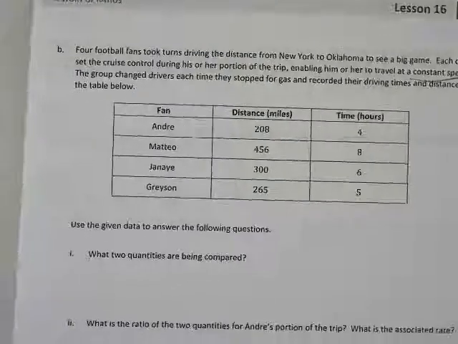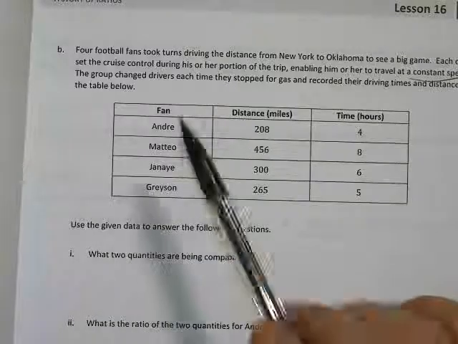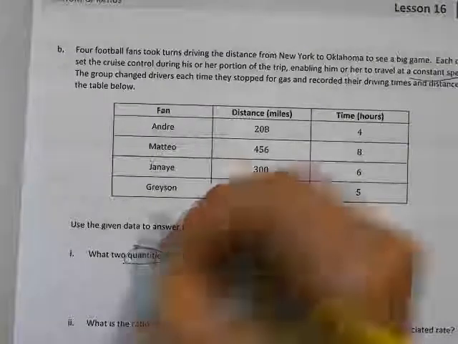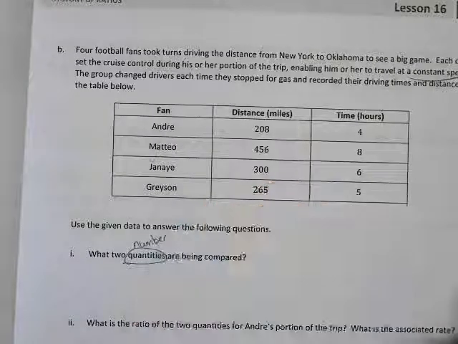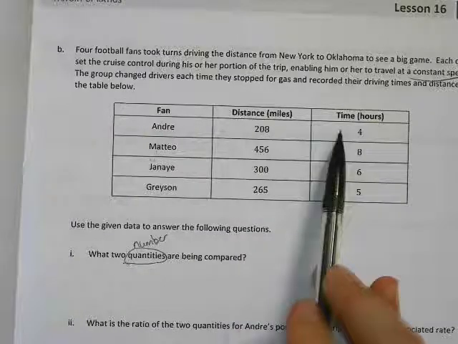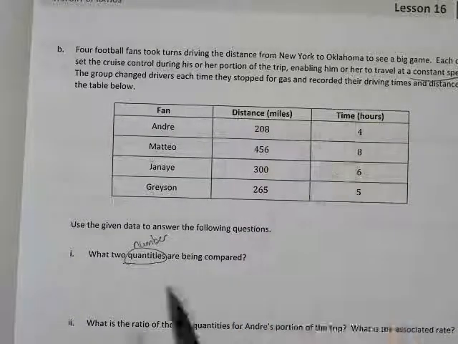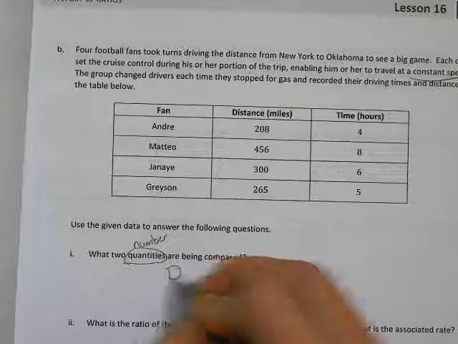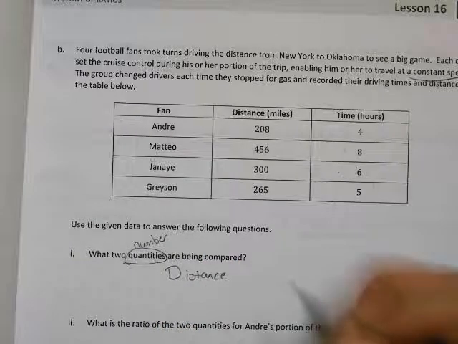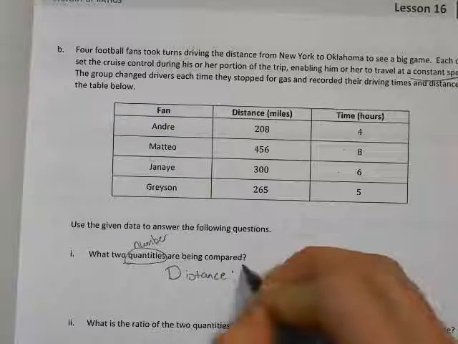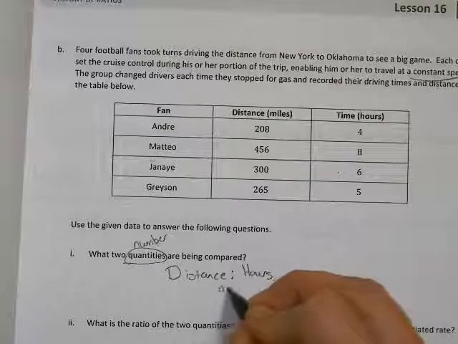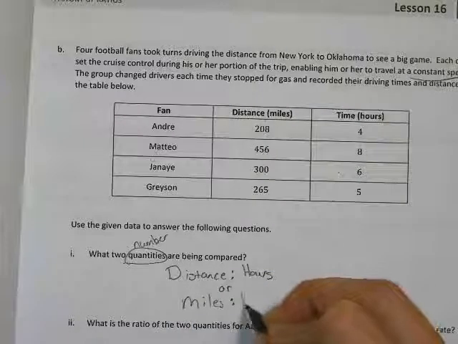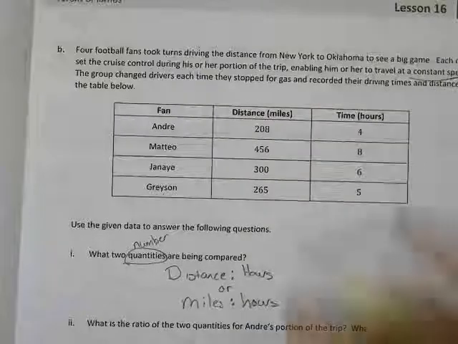First part, what 2 quantities are being compared? Well, I'm not comparing fans because my fan is not a quantity. A quantity is a number. So the 2 numbers that are being compared, now these are different numbers, but let's look at the units that we're using. So we're comparing distance or miles to time, which is hours. So we are comparing distance to hours or miles to hours. So I should have written distance to time.